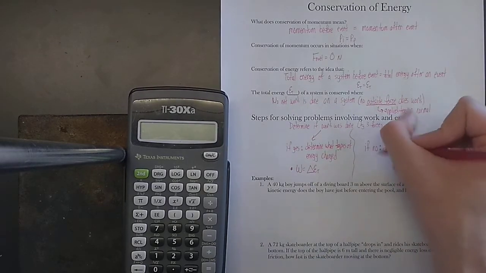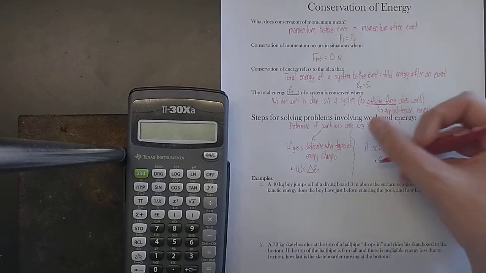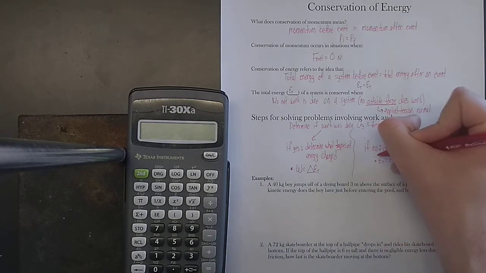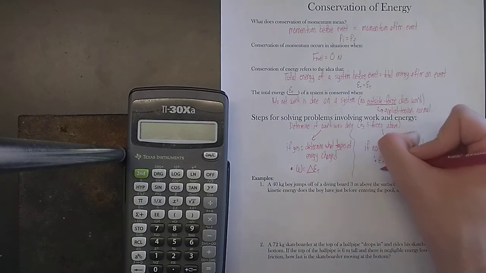Once you do that, you're going to use the equation ET equals ET, because again, if no work is done, then the total energy stays the same. This is the side for I, this is the side for F. If you haven't figured out by now, I and F stand for initial and final. You can think of the left-hand side of this equation as the initial side, the right-hand side is the final side.